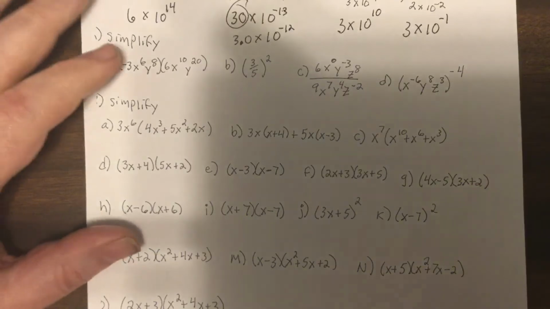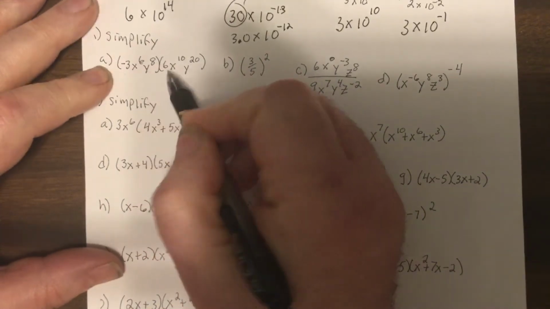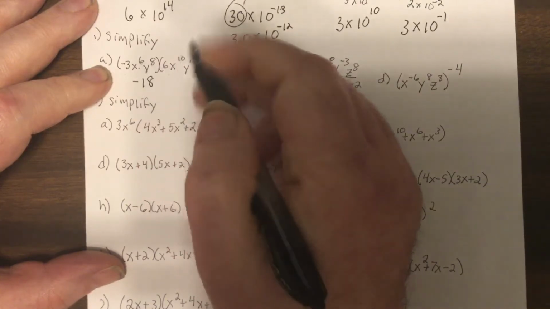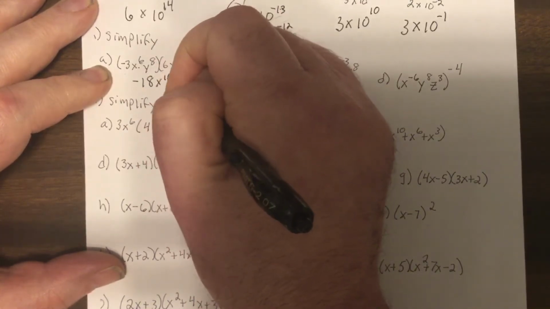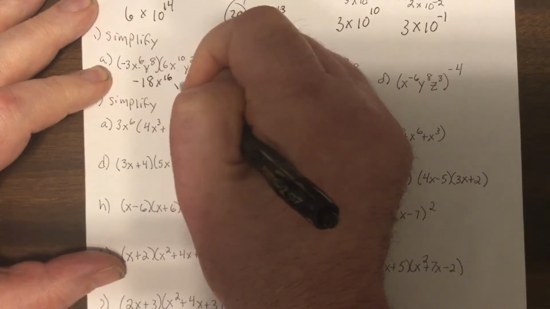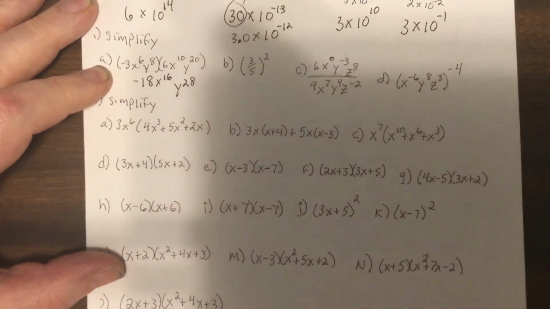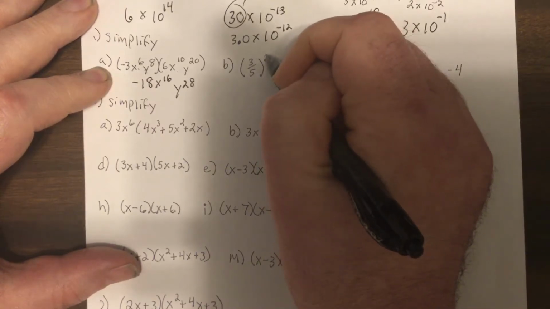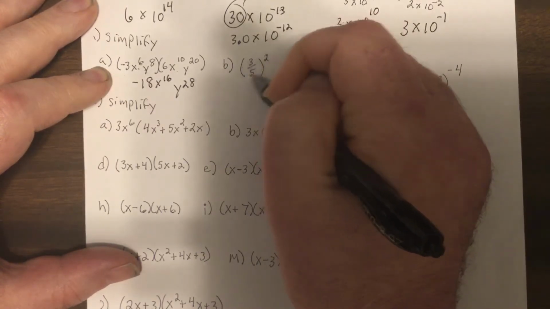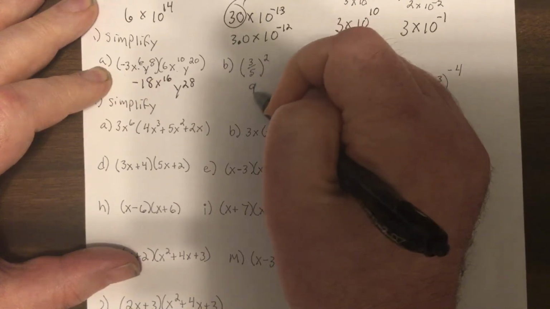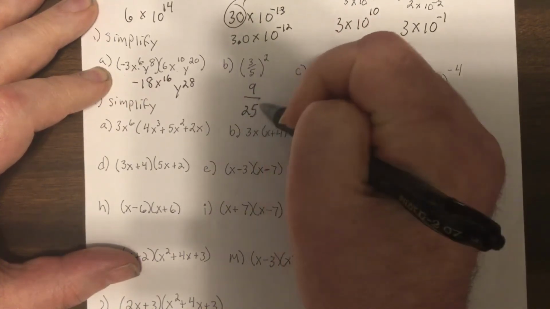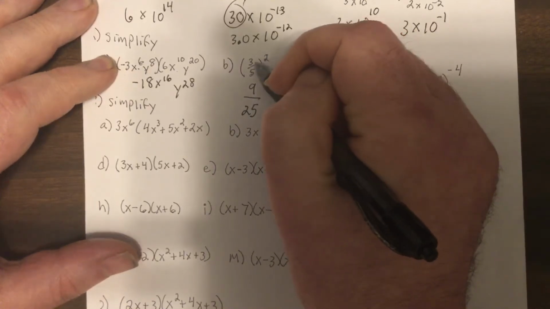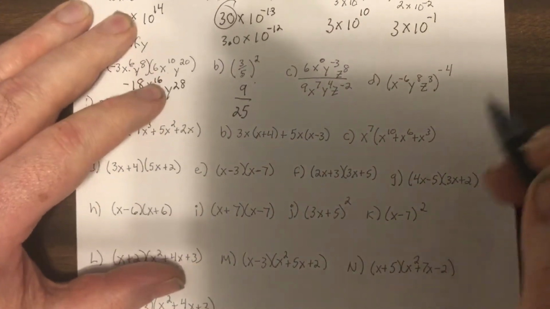Now we do the laws of exponents. Negative 3 times 6 is negative 18. x to the 6th times x to the 10th is x to the 16th. y to the 8th times y to the 20th is y to the 28th. Whenever you have something squared, you just square both terms if there's no plus or minus. So that'd be 9/25. Or you could just go 3/5 times 3/5, because a square means there's two of them multiplied together.